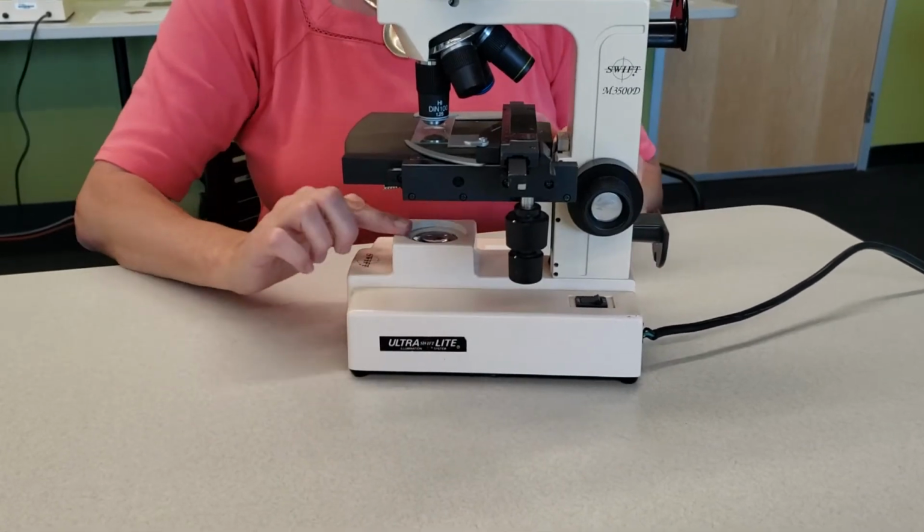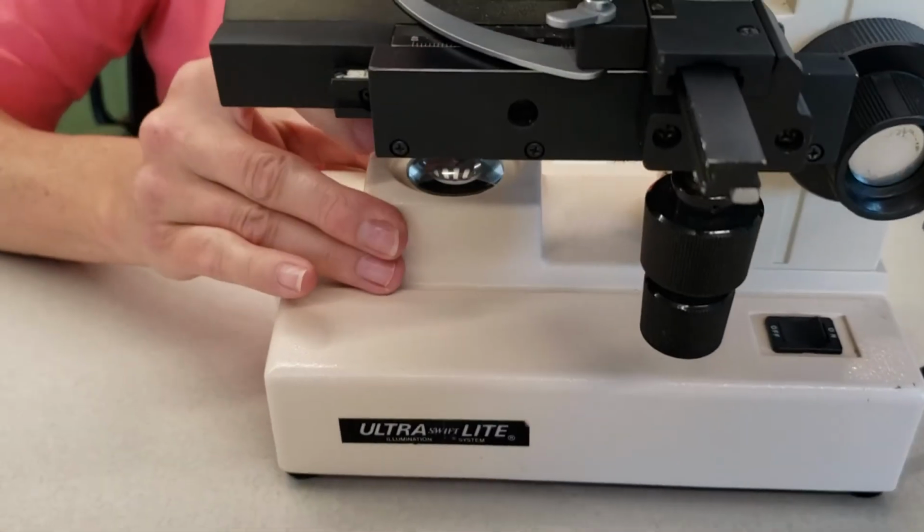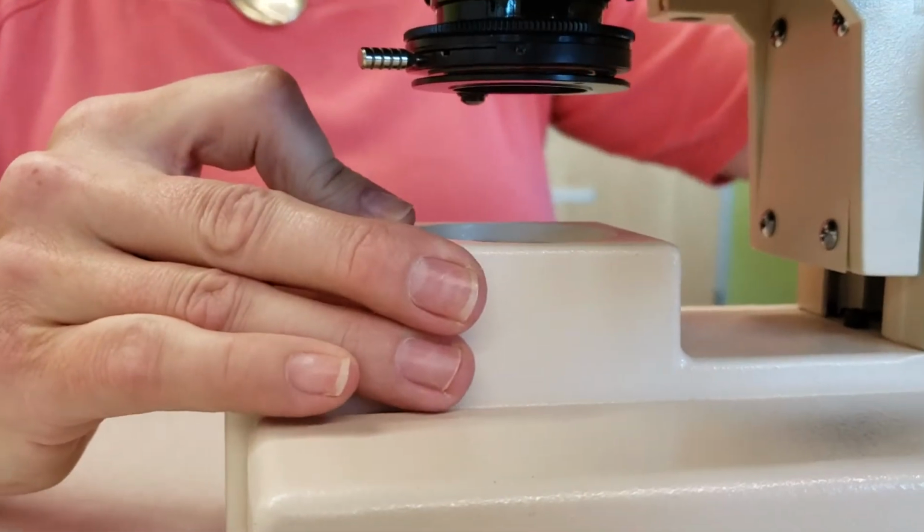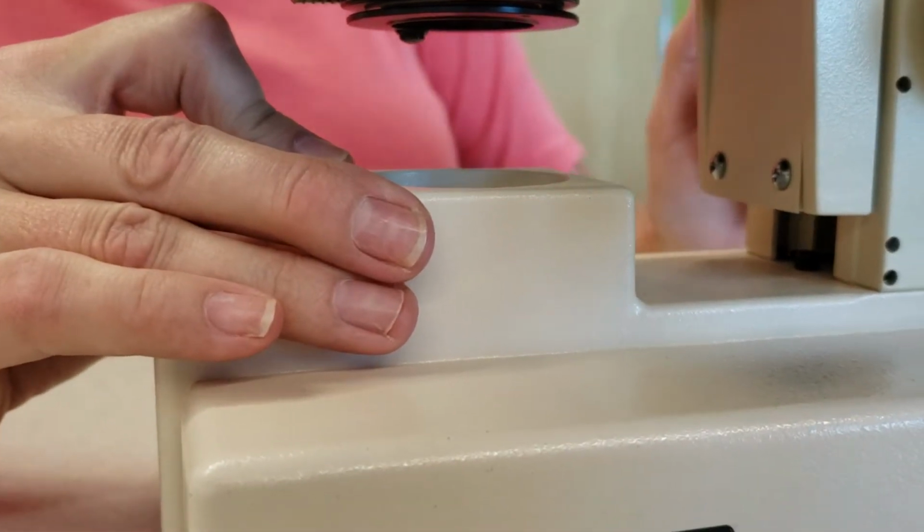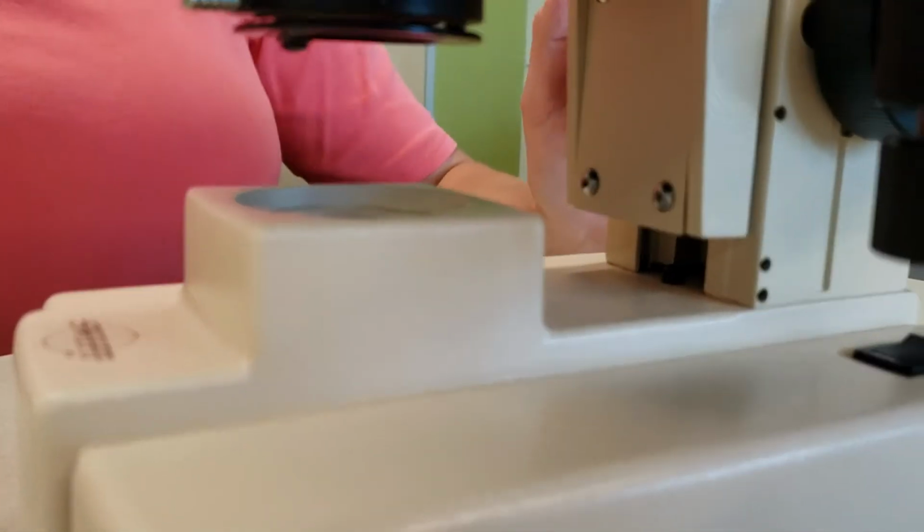Within the base, you have this area here. This is called the lamp. This is going to provide the light.